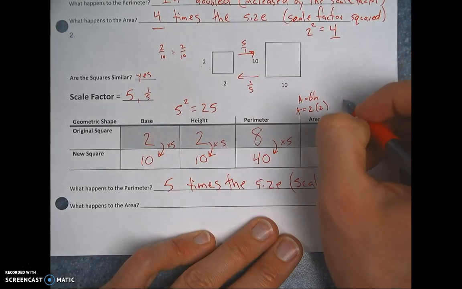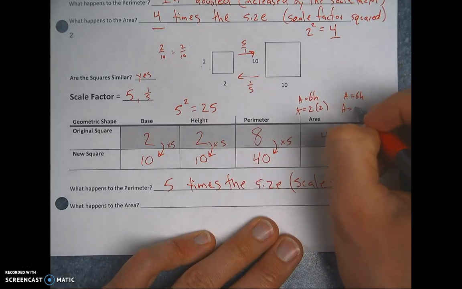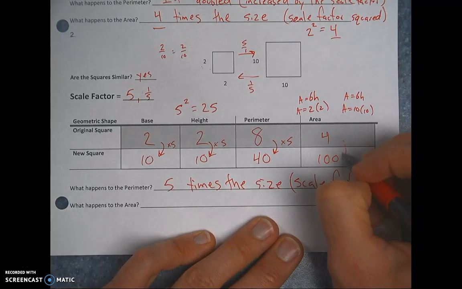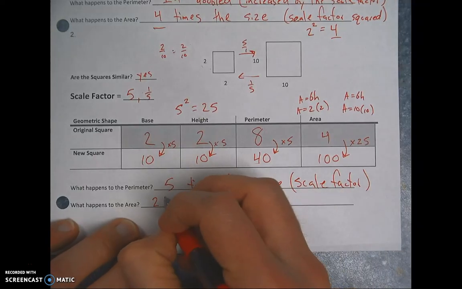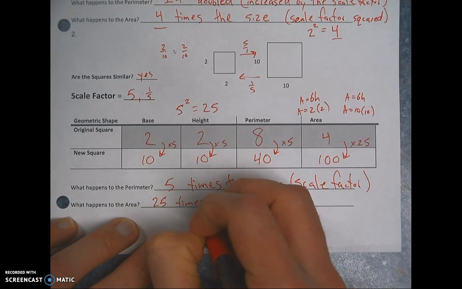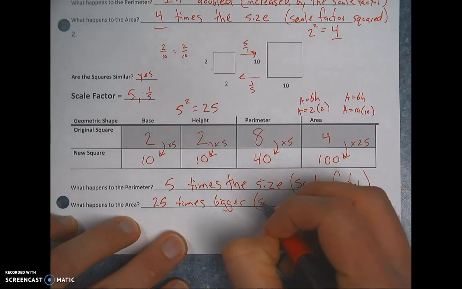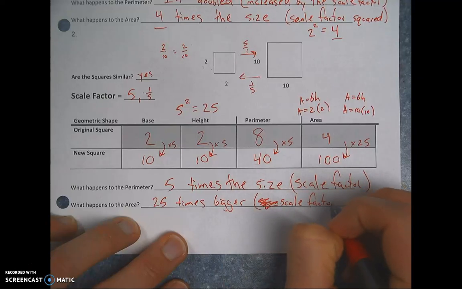So let's go to the second shape, base times height. It's a square, 10 times 10. Well, look at that. The new area is 100. I have multiplied the original by 25. It is 25 times bigger in terms of the area. And again, that's the, I keep writing square, scale factor squared.